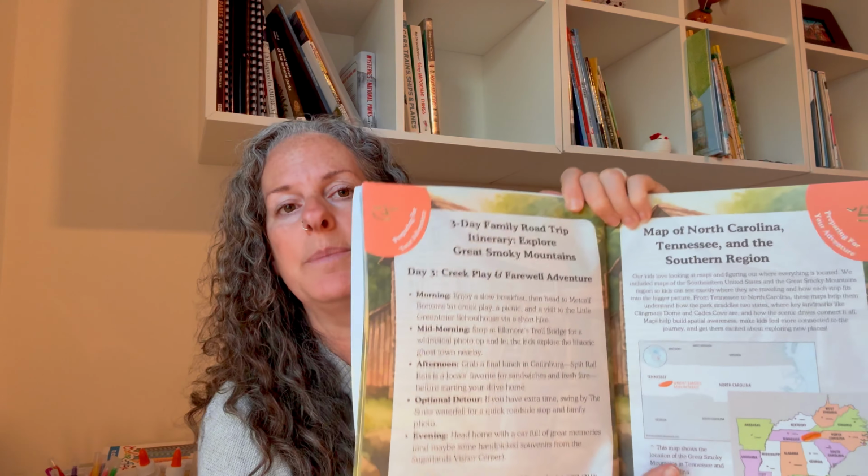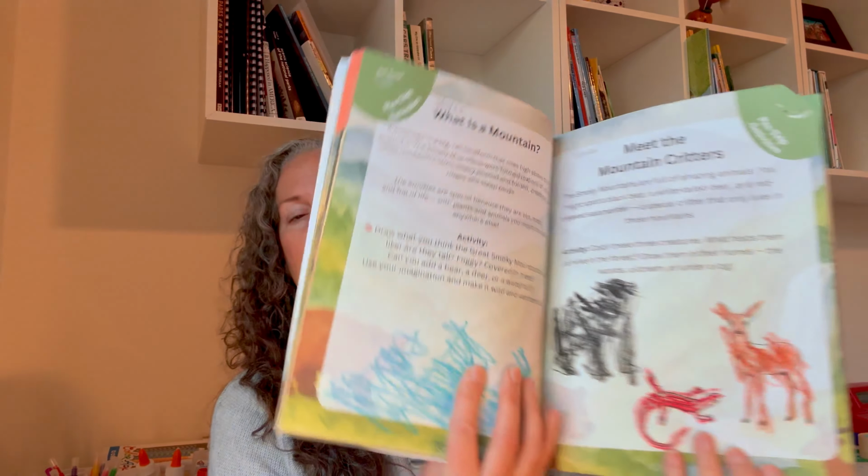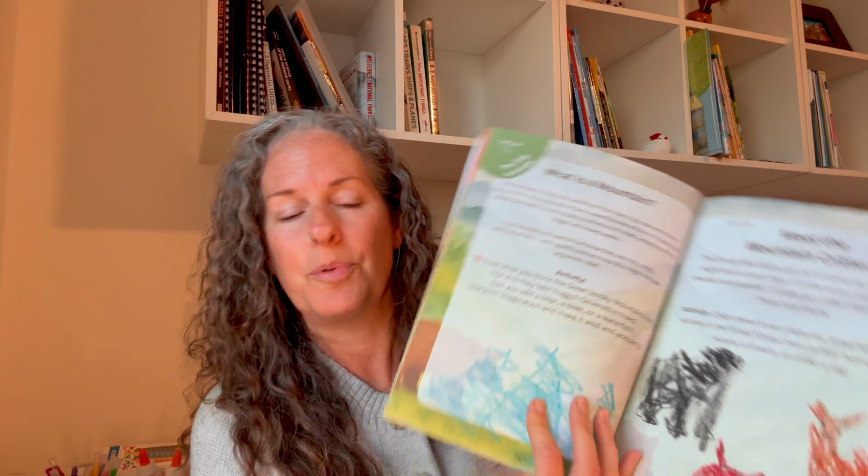What I love, love, love about these is everything. They give you activities to do with your kids before you go. So, preparing for your adventure, it has maps, itineraries, different hikes to go to, and amenities in the parks. It's a great guidebook in terms of a resource. And then it gives you pre-trip activities. There's tons in here for pre-trip activities. I wish we could do it all.